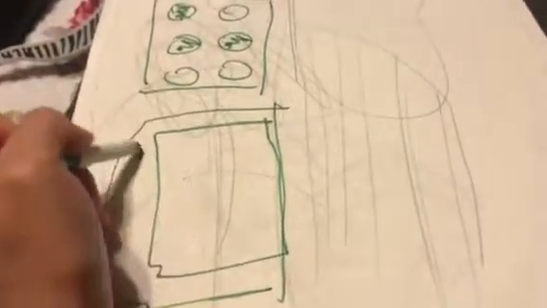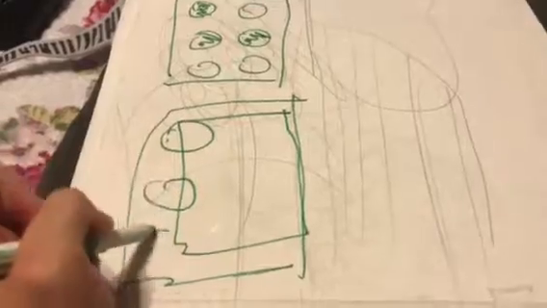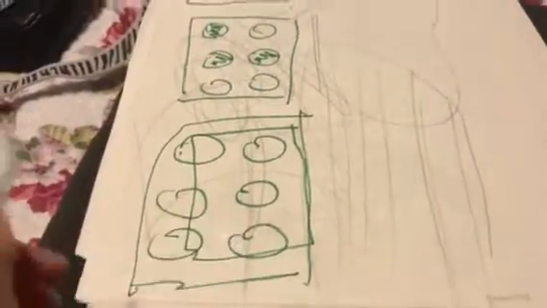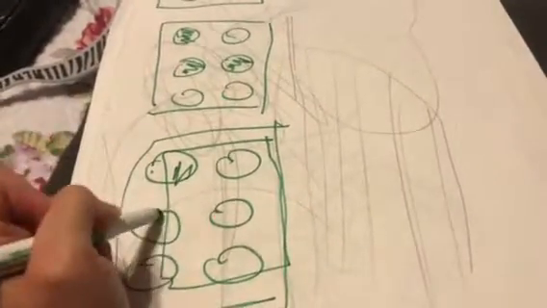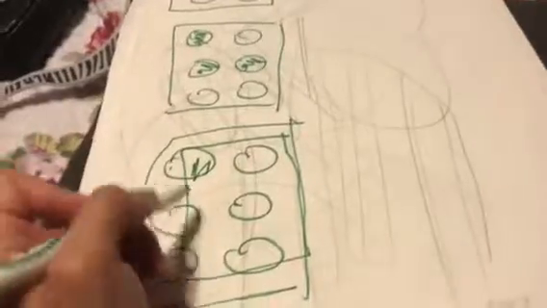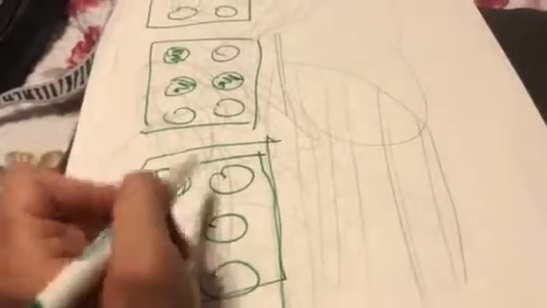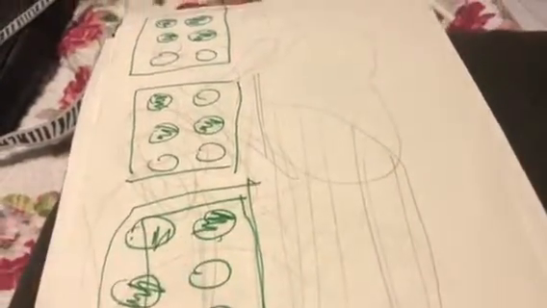Sorry about that. Ignore the small box. And yes, I'm a lefty. No, I'm sorry. Okay, sorry, I almost marked an E. Sorry about that.